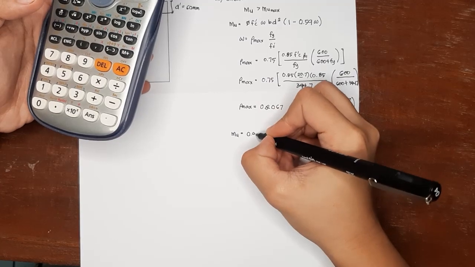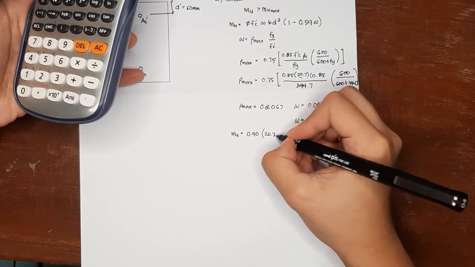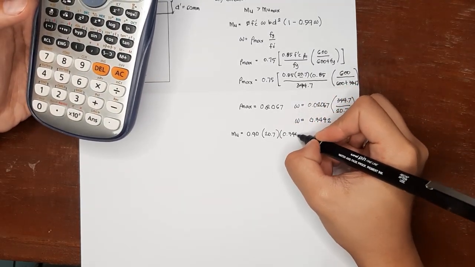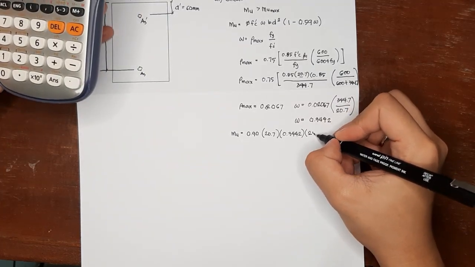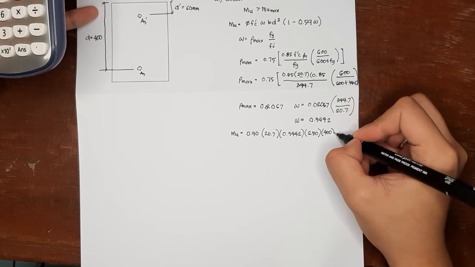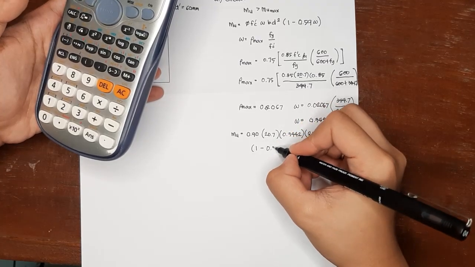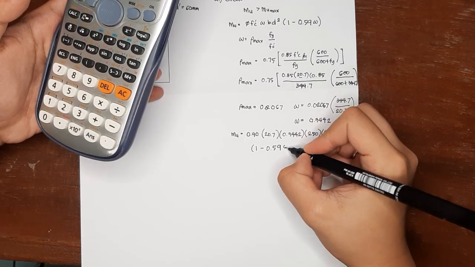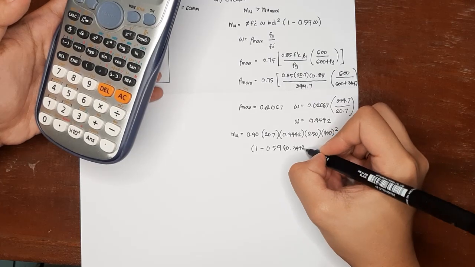Now we can solve your Mu. That is 0.9 times F prime of C, 20.7, times your omega, 0.3442, times your base, 250, times the depth, 400, squared, multiplied to 1 minus 0.59 of omega, which is 0.3442.